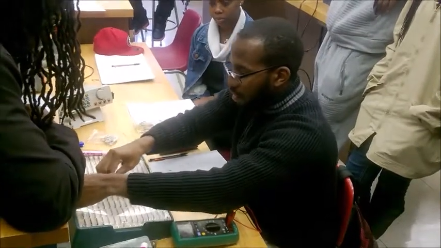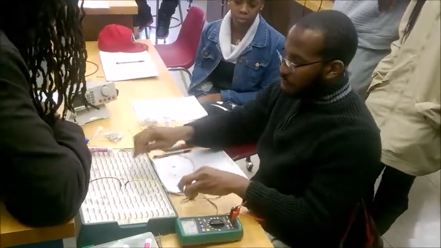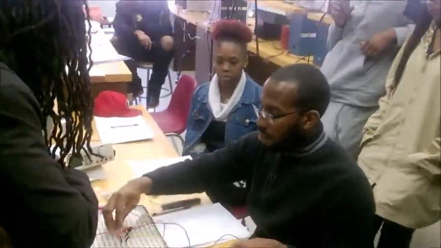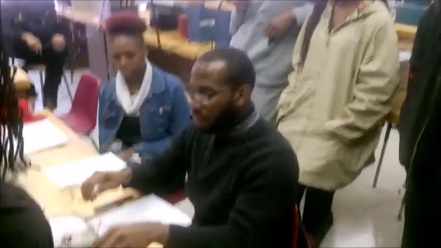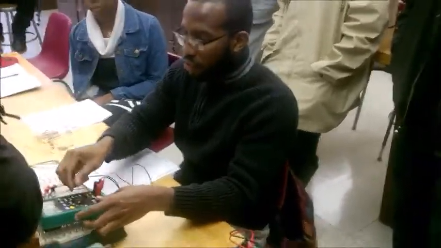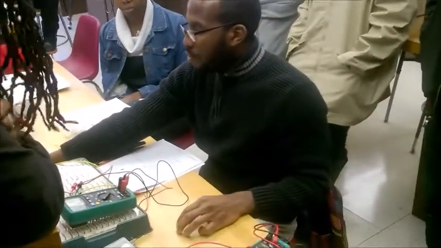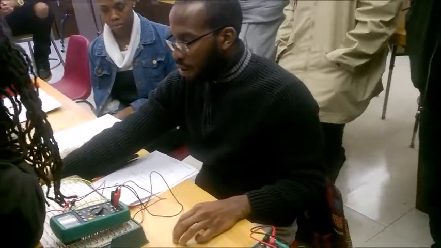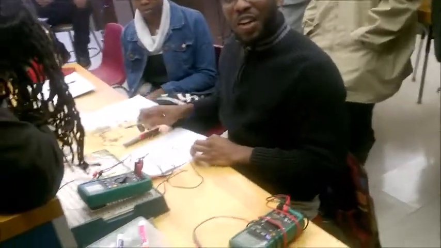Alright, and then the meter goes directly across this. In other words, we are just measuring what is coming out of the power supply, because that's the same thing across the resistor. And so I have my voltmeter here set to voltage. First thing I do, I adjust this to 1 volt. Okay, so this is 1 volt.